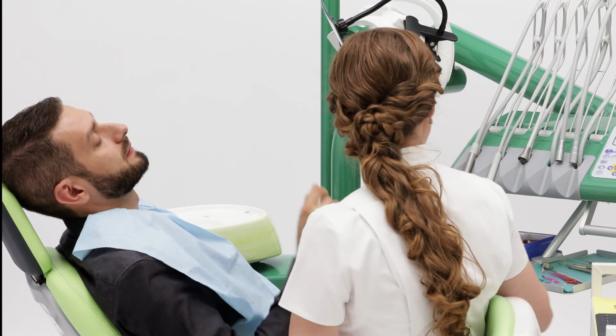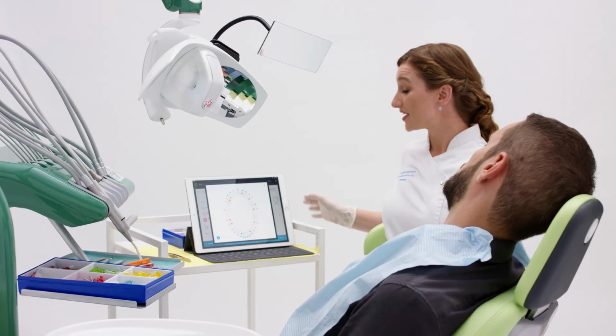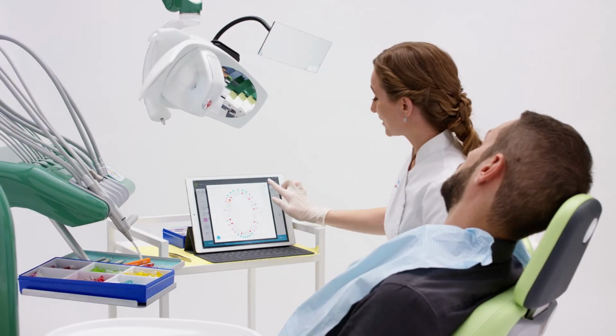I now discuss with the patient the quantity of dental aids I have recommended and ask for his feedback on how he feels about using this quantity daily.